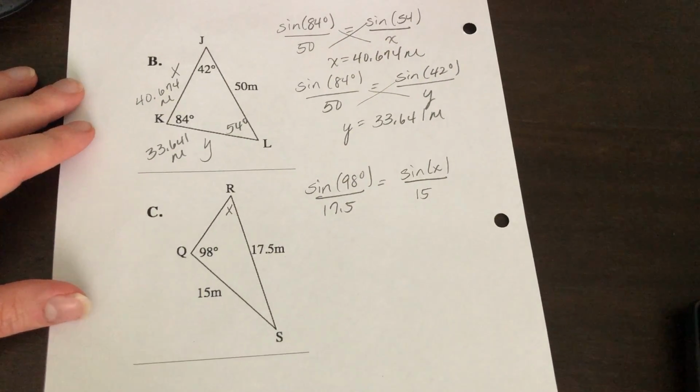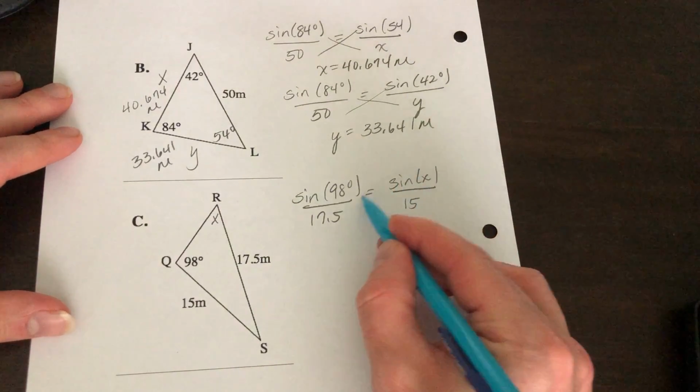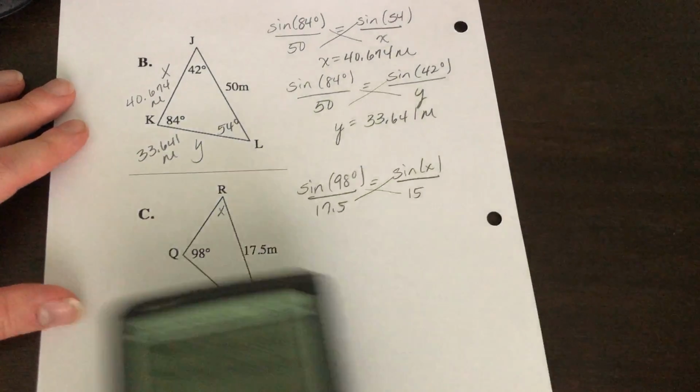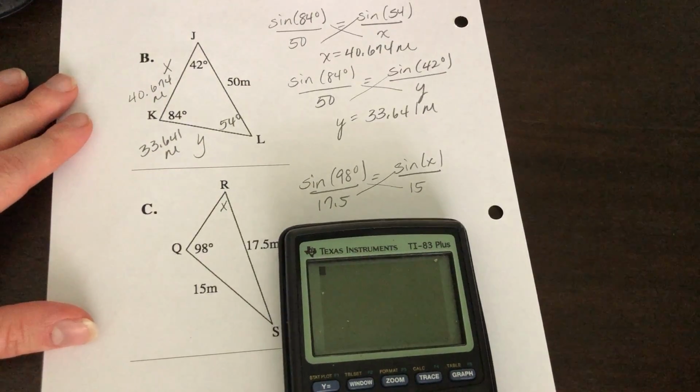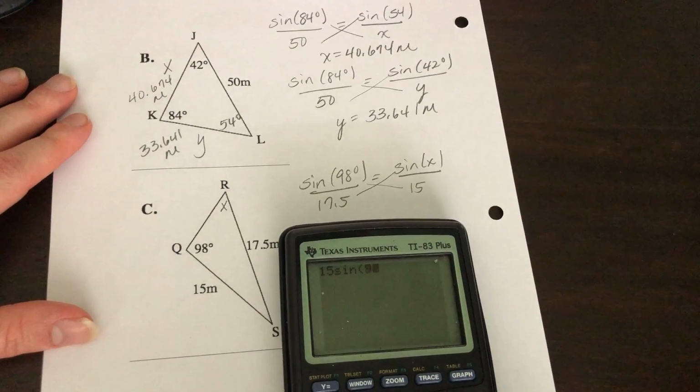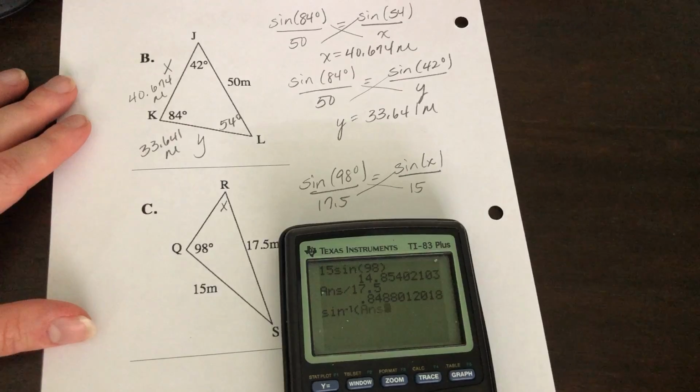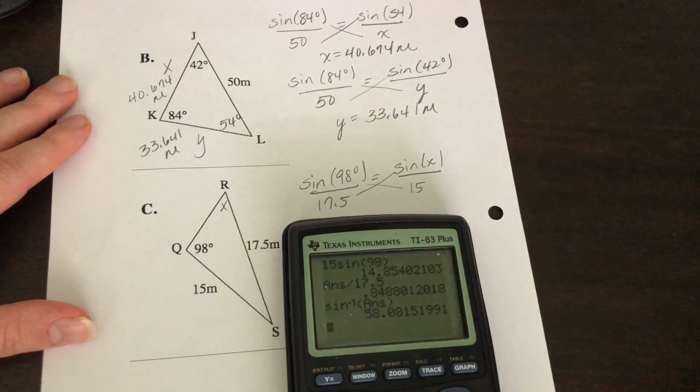So since we're finding an angle, we're going to have to use inverse trig when we cross multiply. So we'll do 15 sine of 98 divided by 17.5. And then we're going to inverse sine it to find that angle. Okay, so we get 58.082.